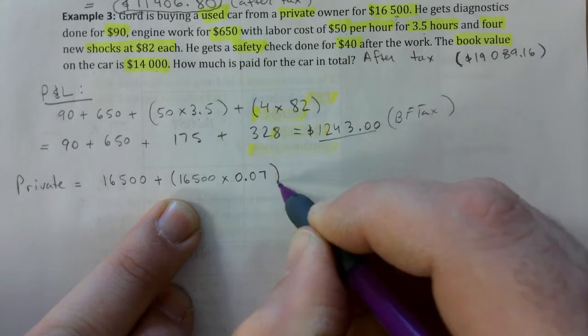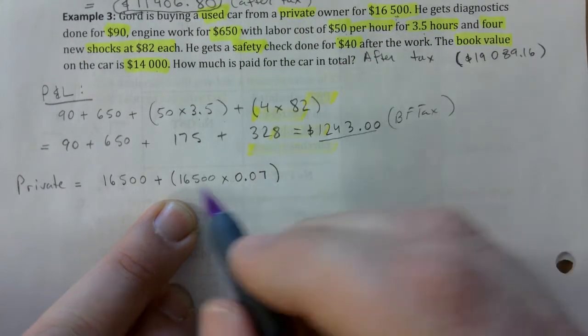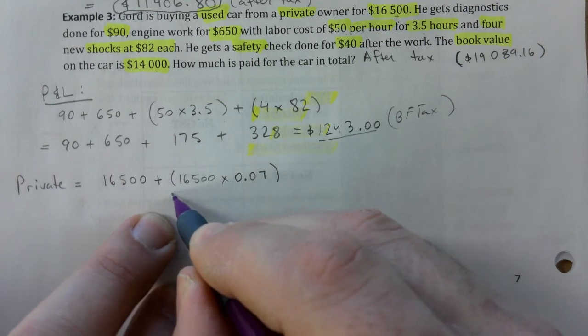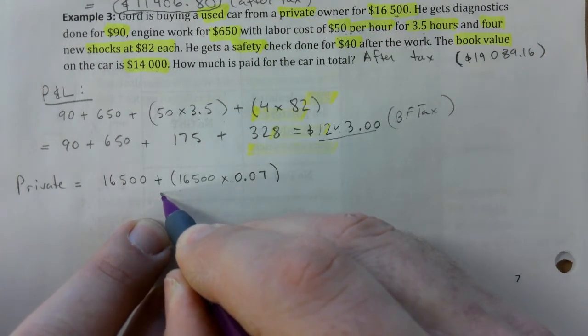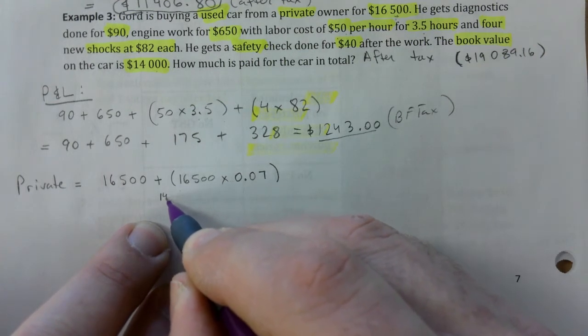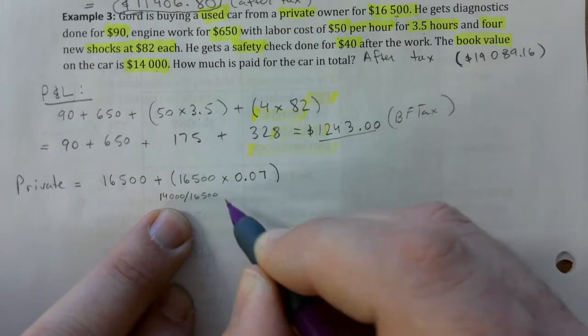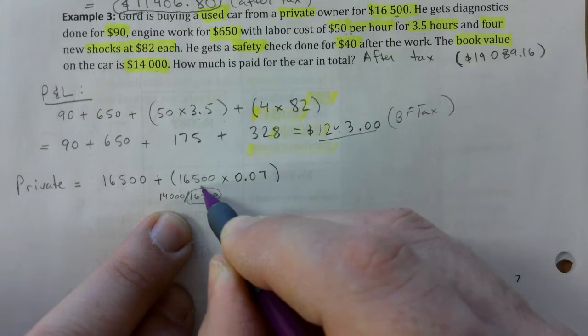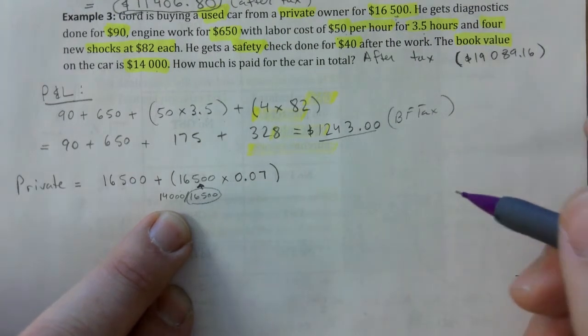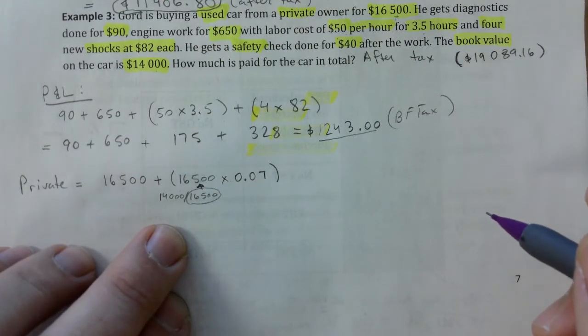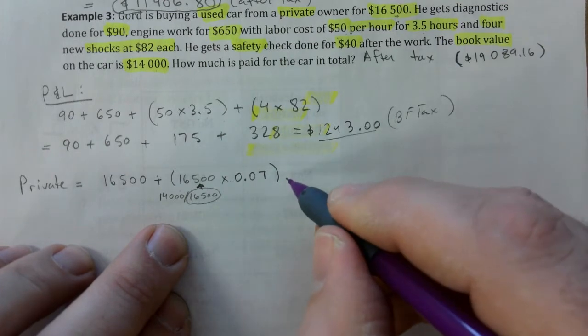That's very important that you remember that. Right? So I will do this in your notes here. There's 14,000 and there's 16,500, and this is the one that makes it into that bracket. Basically, it's the winner.